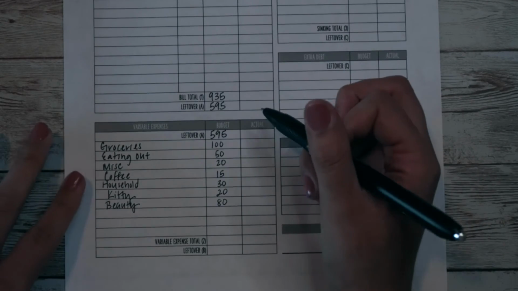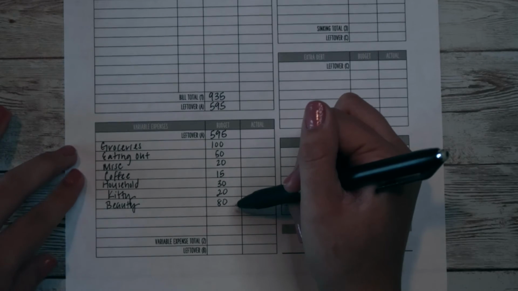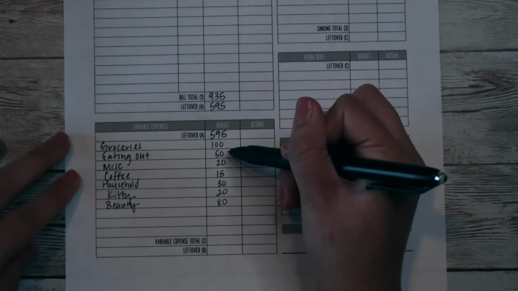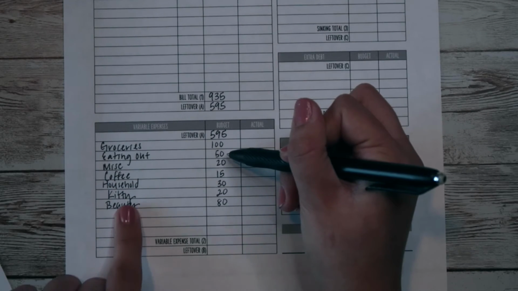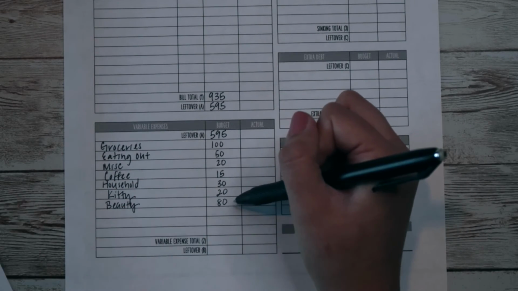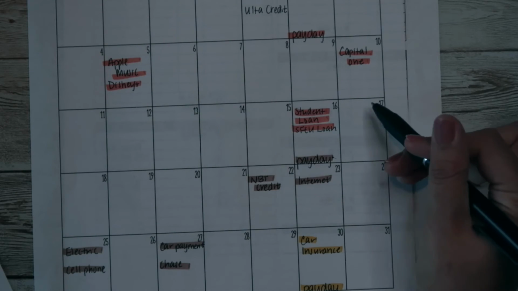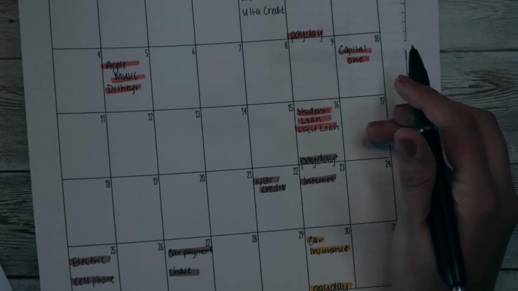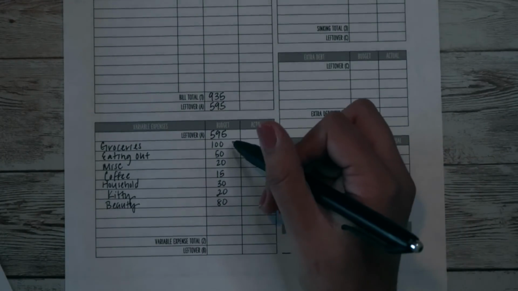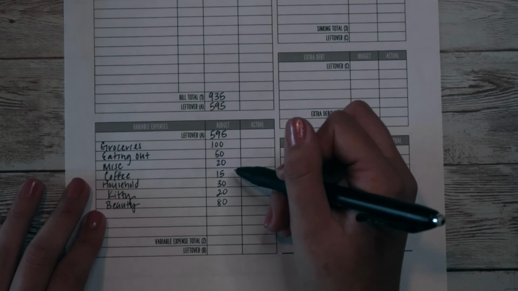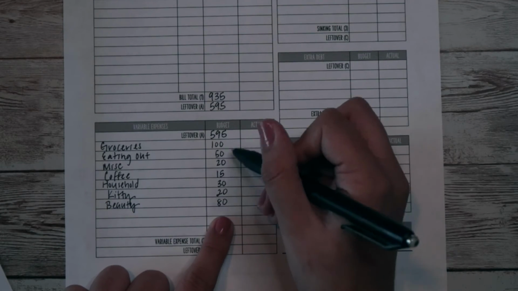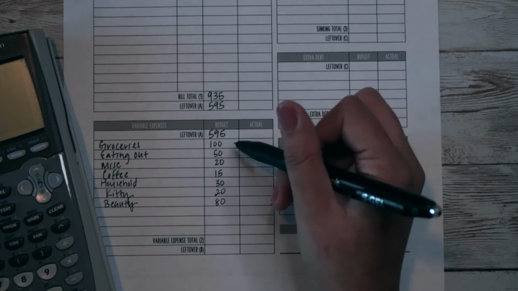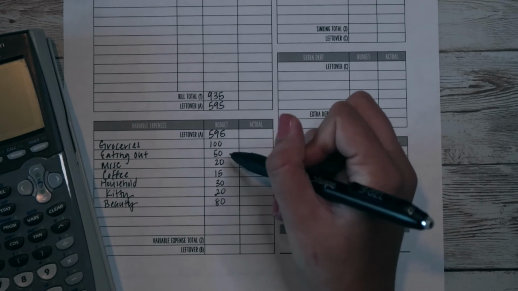So these aren't going to be the same every single week. It could be just about what's going on. Usually groceries and eating out are going to stay the same, but these ones may change. The reason beauty's $80 is because I did have a hair appointment on the 17th, so that's why my beauty category was so high. But usually these won't be very high. But I do like to give myself a little budget just in case there is something going on. So I'm gonna add these up to see what my total variable expenses are.